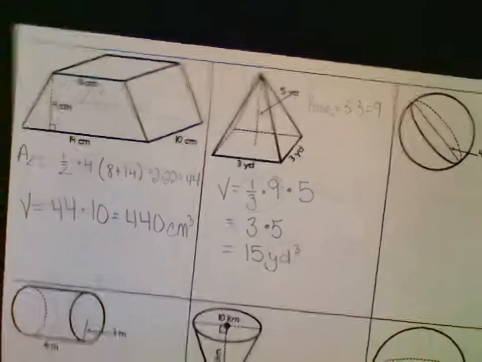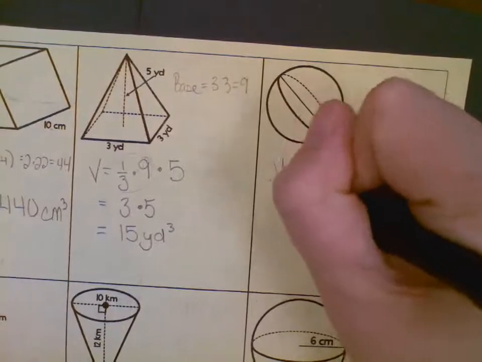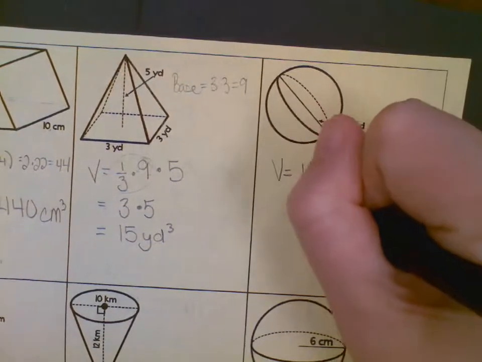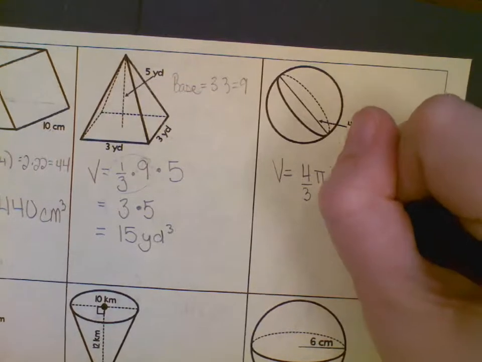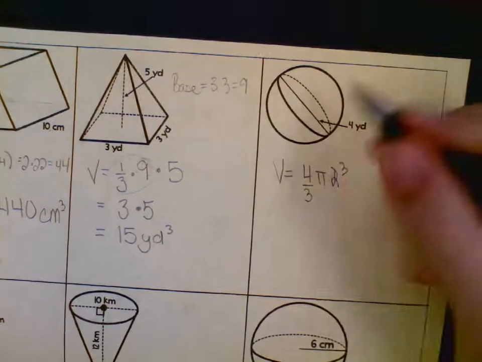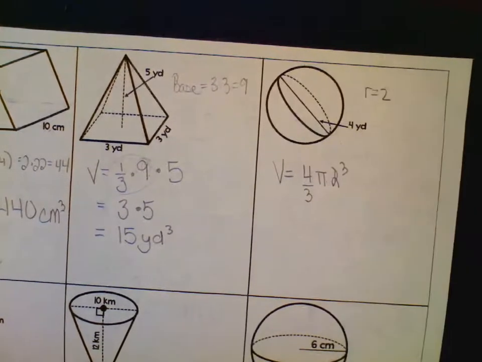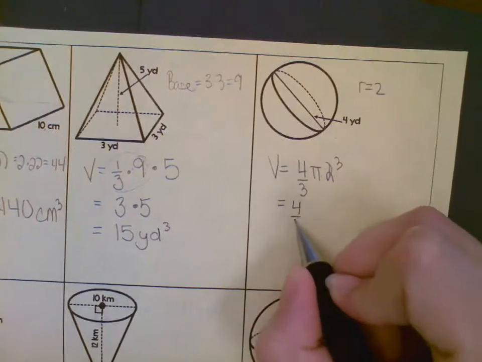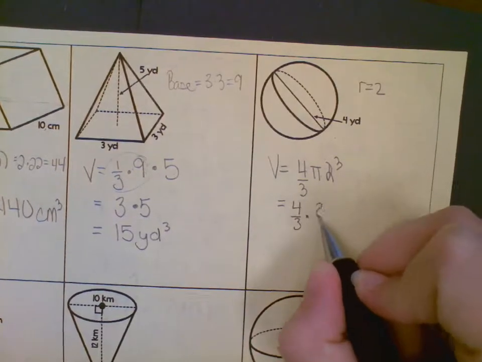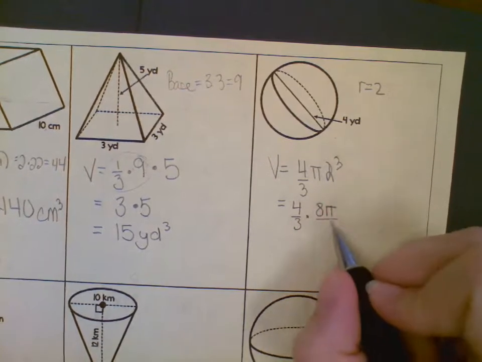Very good. Okay, so moving on to our sphere. Our volume is equal to 4/3 pi times r, which would be 2 cubed. So remember, this is the whole diameter, so the radius would be half of that. Okay, so cube things first. So we have 4/3 times 8 pi, because 2 times 2 times 2 is 8.